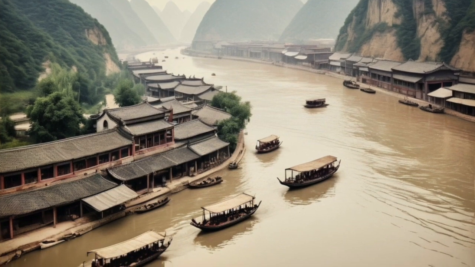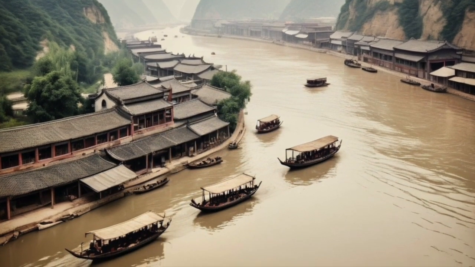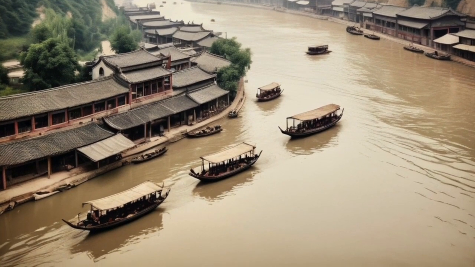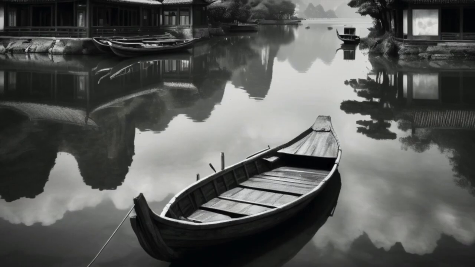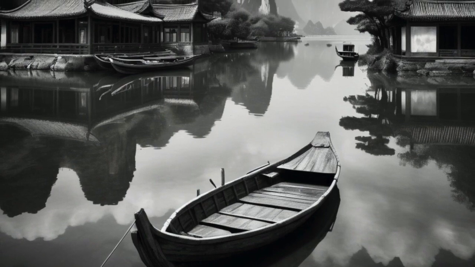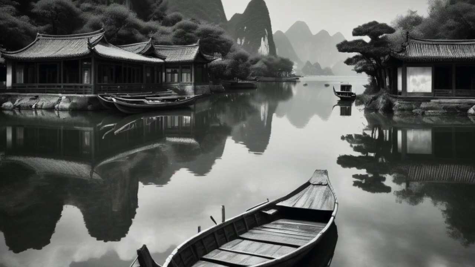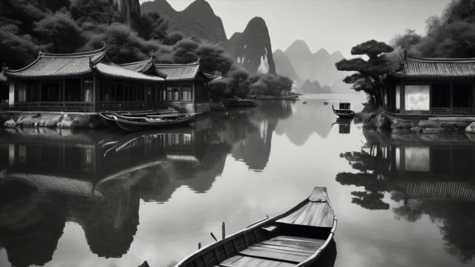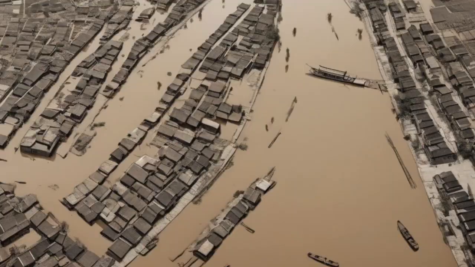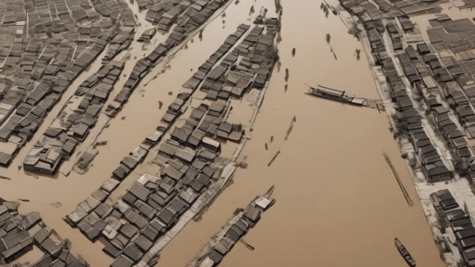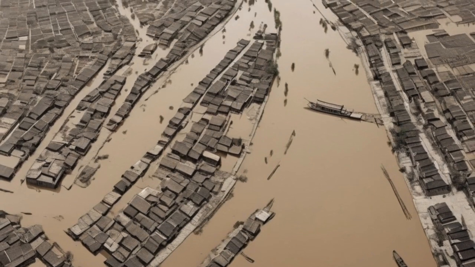However, the memory of the 1931 floods also served as a stark reminder of the need for sustainable development and environmental stewardship. Deforestation, land reclamation, and other practices that disrupted natural water flows were recognized as contributing factors to the severity of the floods. This realization led to increased awareness of the importance of protecting natural ecosystems as a means of mitigating the impact of future floods.